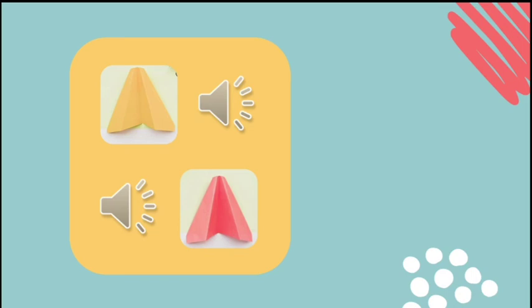Now, I will play two conversations. One is a formal phone conversation, and the other one is an informal phone conversation, for you to see the difference between both. So, I'm going to play the first one.